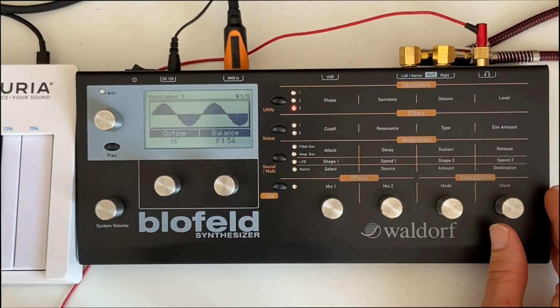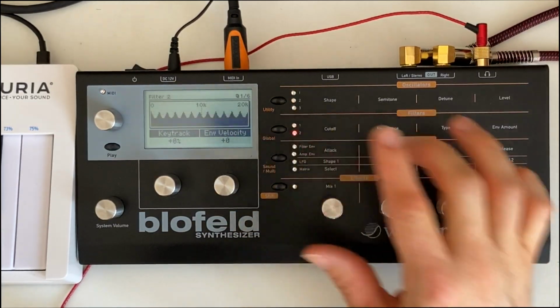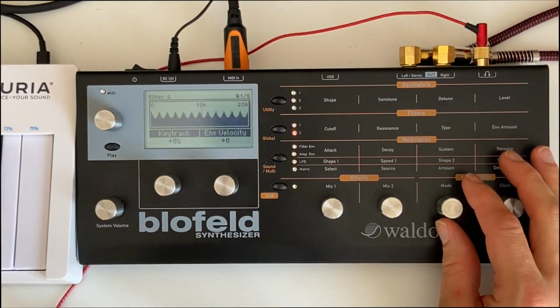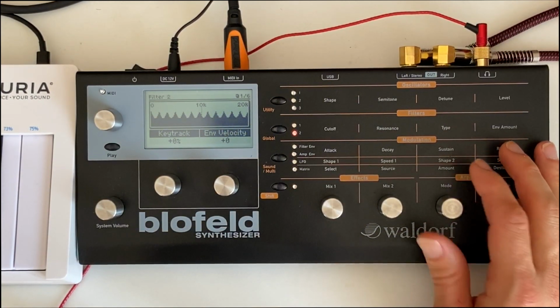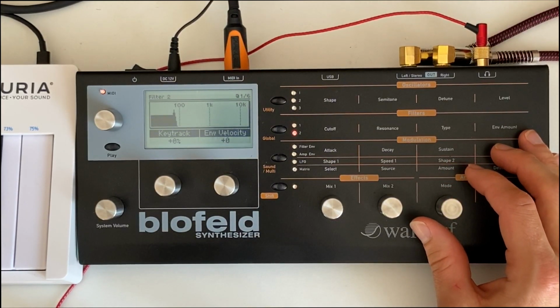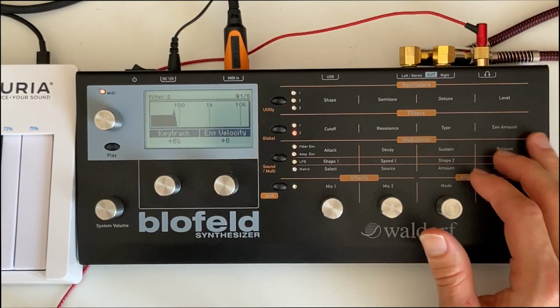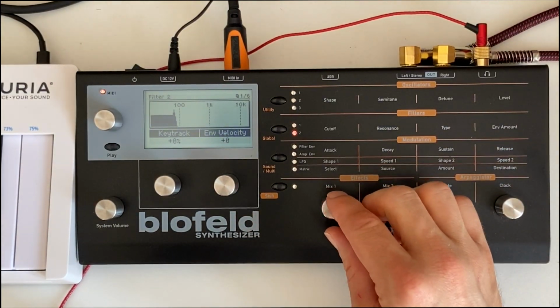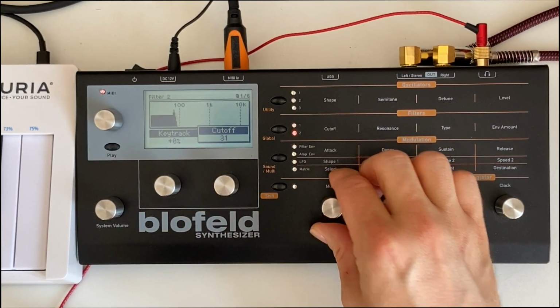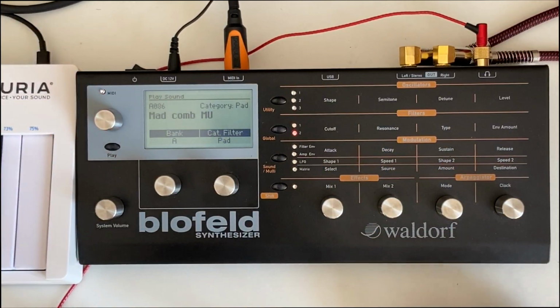Lovely clean sound. But what we've done here is use the comb filter to create some of those harmonics and some of the higher frequencies in the sound. So if I turn that off, there's nothing. I'm playing that sound and there's just nothing. Very basic sounds. Let's go back to this one again.